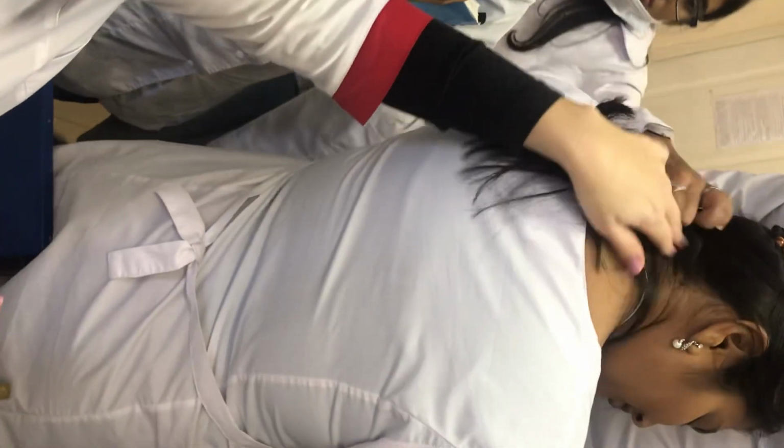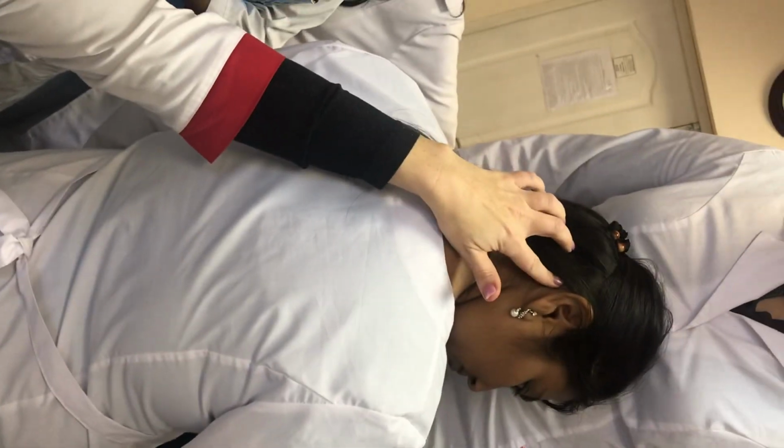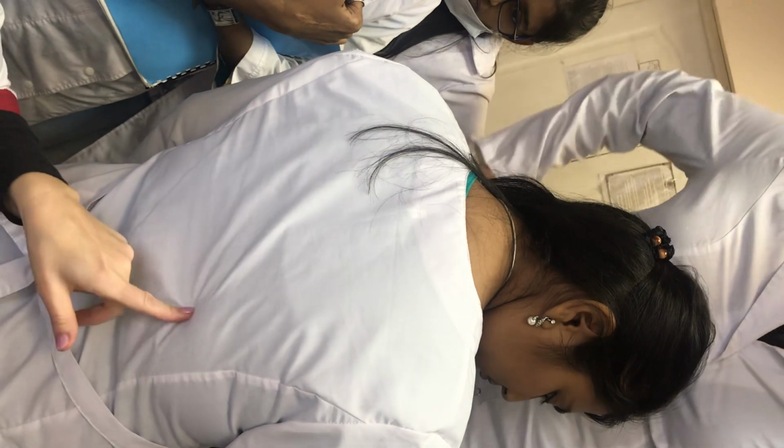And also we have the point at the place of attachment of the trapezius muscle to the mastoid process, the Jonas sign. If the patient feels pain here when you press, like Boas, it is the Jonas sign.